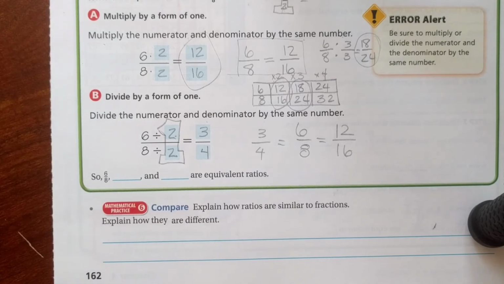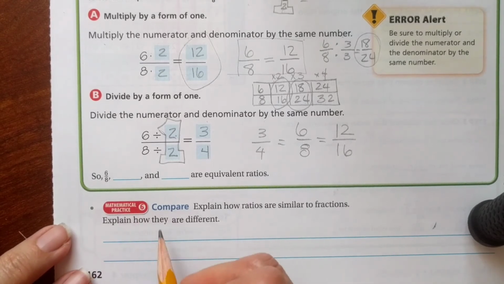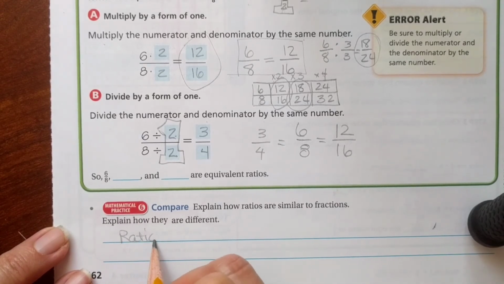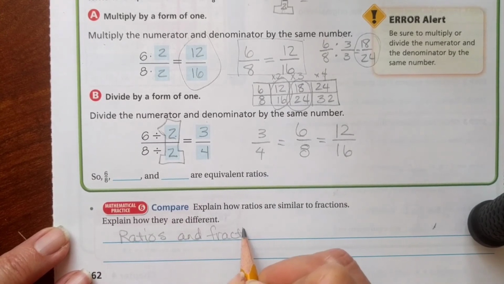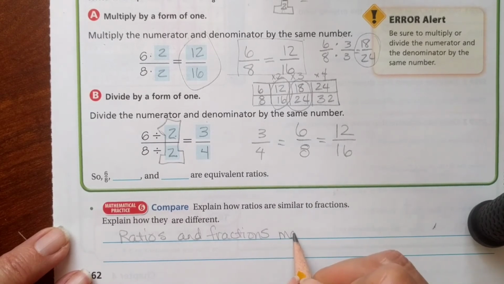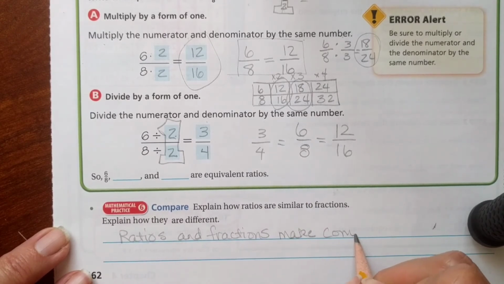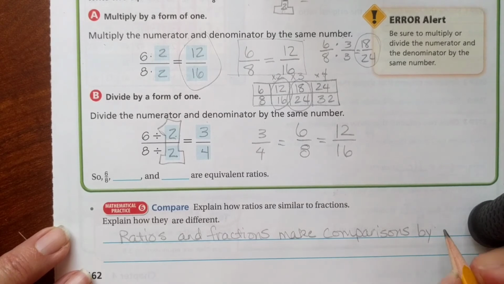All right, so finally, explain how ratios are similar to fractions and explain how they're different. Ratios and fractions make comparisons by division. Ratios look like fractions, don't they?